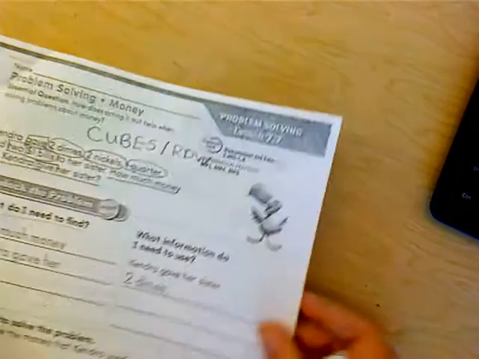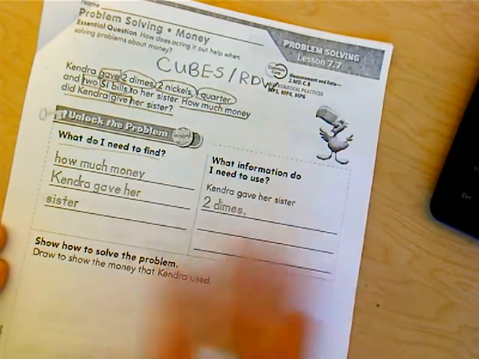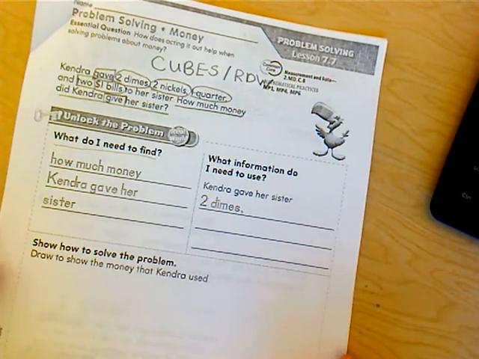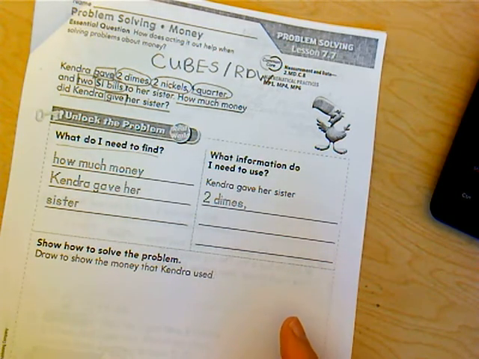All right, and with that, I'm going to tell you that you're going to need to pause the video, work these pages, and then when you're done, you're going to unpause the video and we'll go over it together and see how you did. All right, get ready and pause the video.